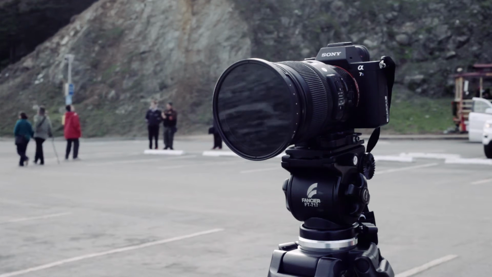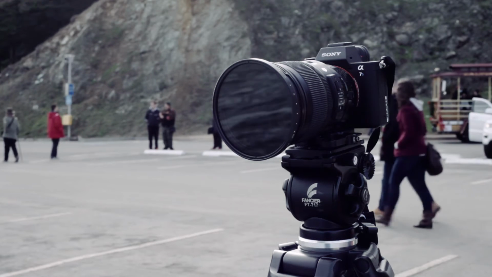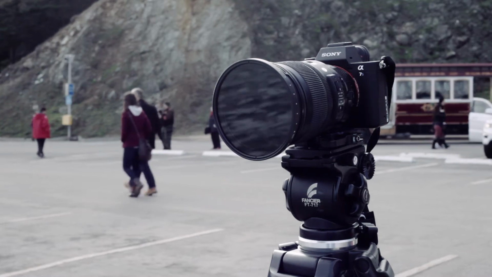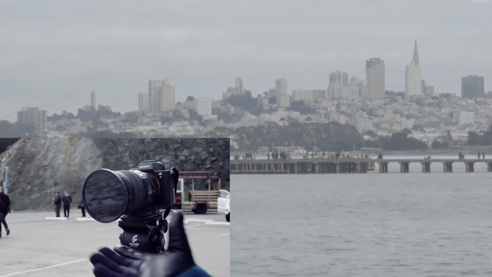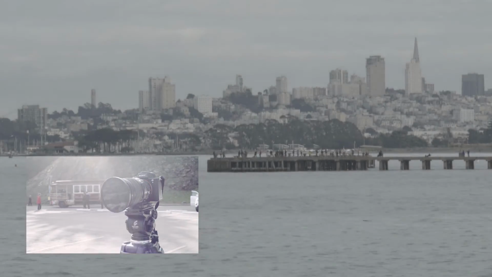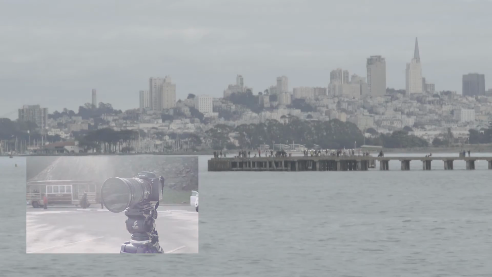Neutral density filters essentially do nothing more than reduce the amount of light coming into your camera. In this case, we have on a Tiffen variable ND filter, which, depending on the position of the front part of the filter, will let you cut the amount of light coming into your camera anywhere from 2 to 8 stops.